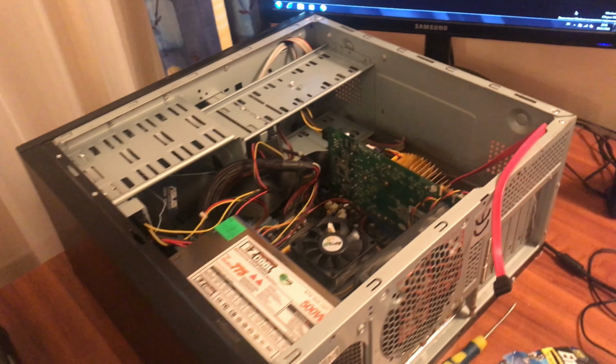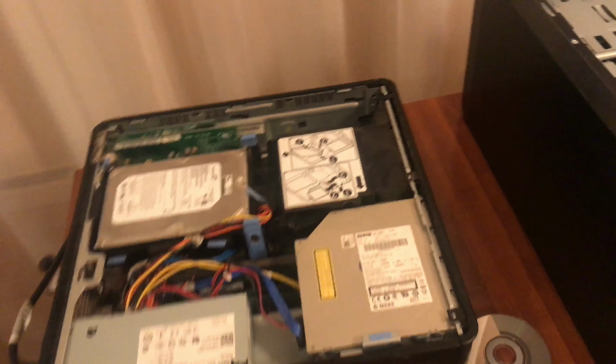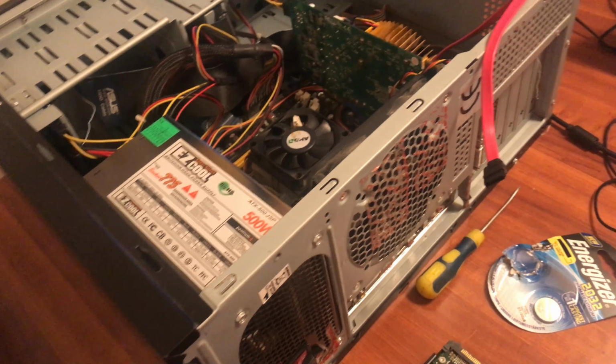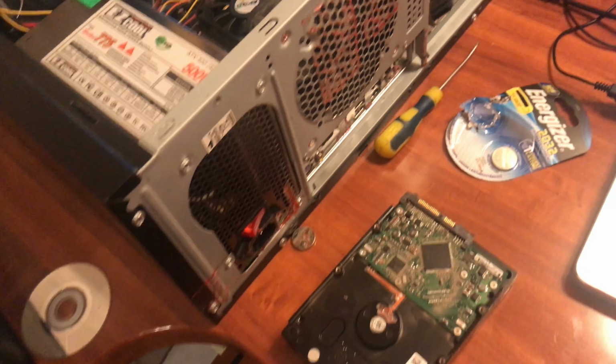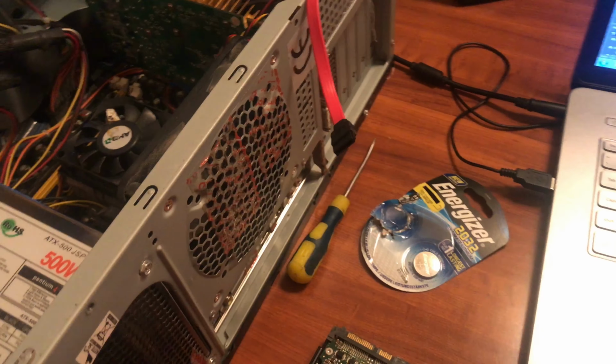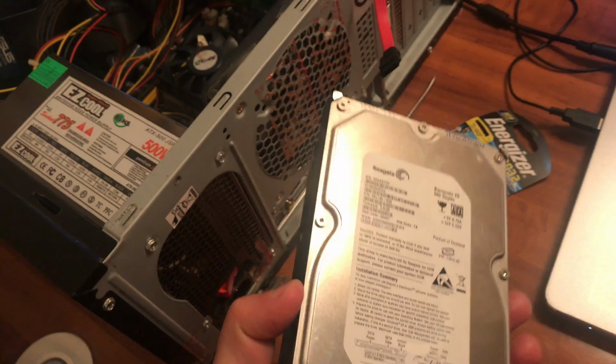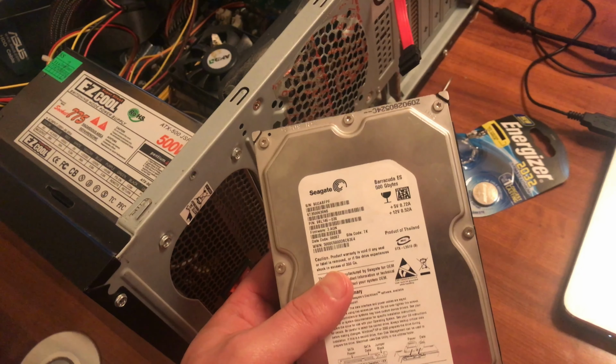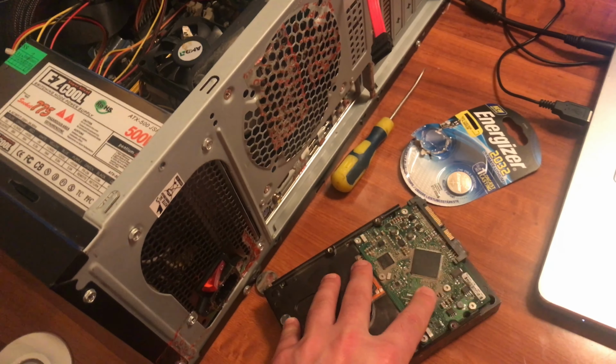Okay guys, so here you can see two computers, and I was using all these details to create one powerful, but guess what, one hard drive was broken, so I didn't have any option.